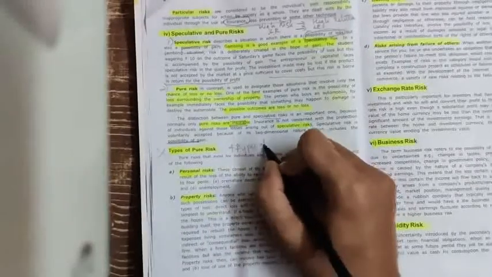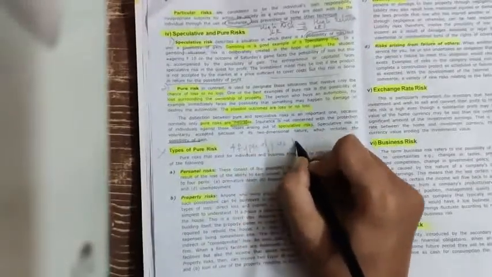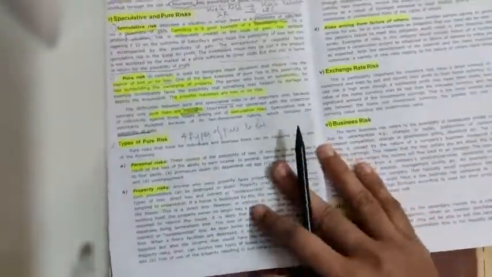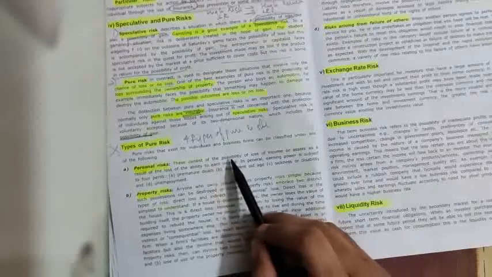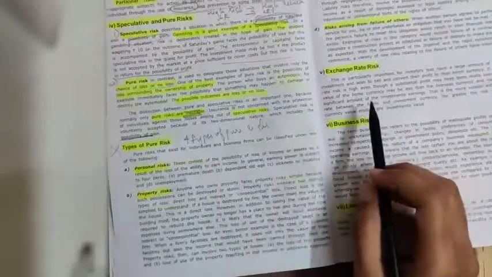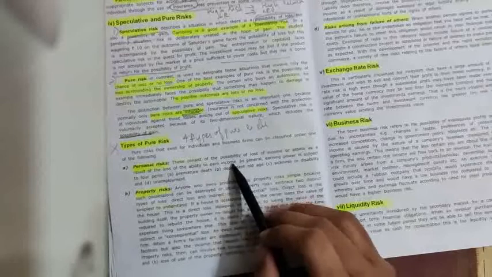Very important. First one is personal risk. What is personal risk? Personal risk consists of the possibility of loss of income or assets as a result of loss of the ability to earn income.